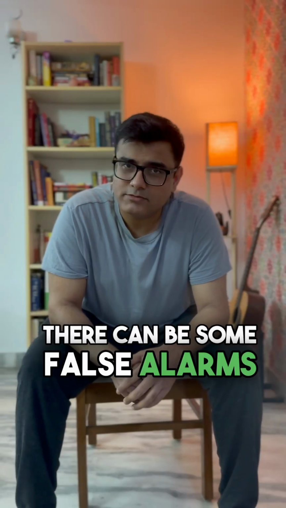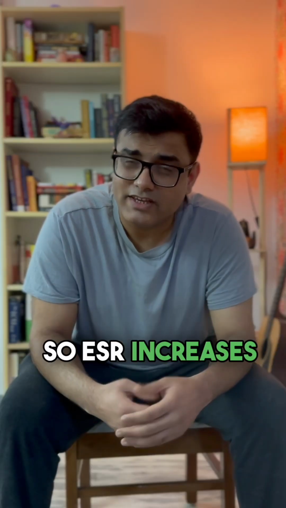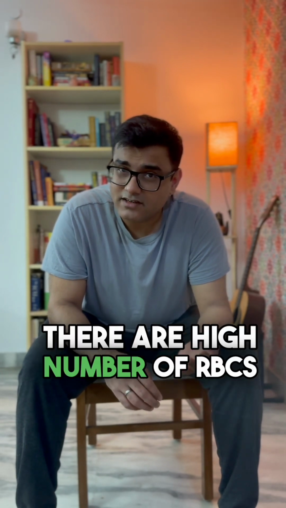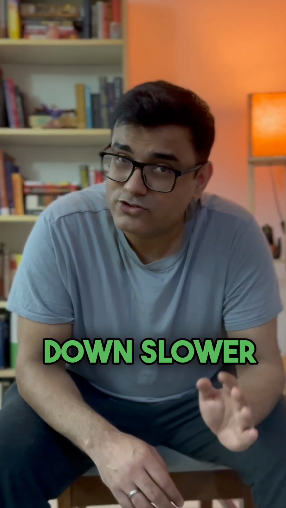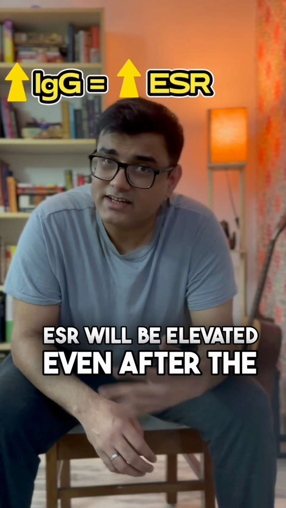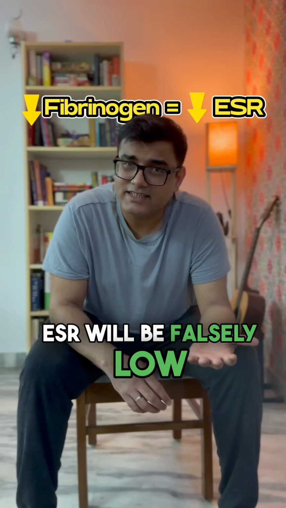There can be some false alarms while measuring ESR. Like in the case of anemia, when the number of RBCs is low, plasma flows up, so ESR increases. And in the case of polycythemia, there is a high number of RBCs which repel each other and settle down slower. So ESR is falsely low. Whenever we give IgG, like in the case of Kawasaki, because of the increase in IgG levels, ESR will be elevated even after the inflammation has settled. And in the cases where fibrinogen is low, hypofibrinogenemia, ESR will be falsely low.